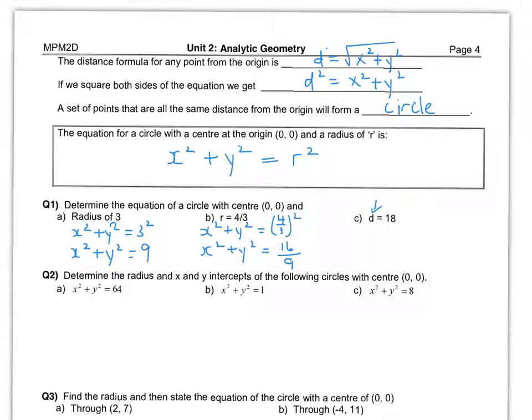For part C, the diameter was 18. That means the radius is half the diameter. The radius should be 9. So our formula for the circle with a center at 0, 0 and a diameter of 18 would be x squared plus y squared equals 9 squared. And 9 squared is going to be 81.